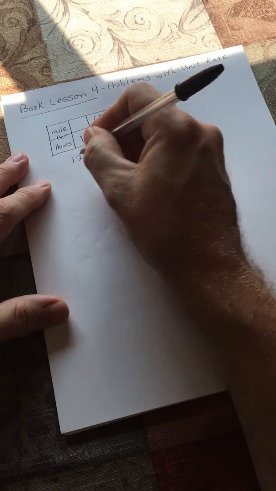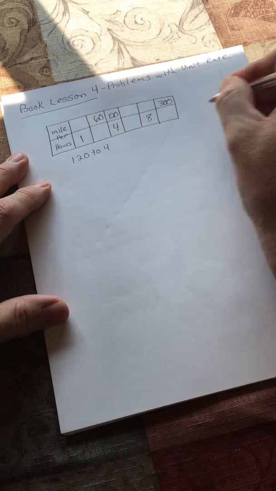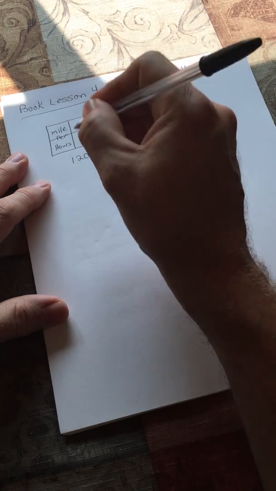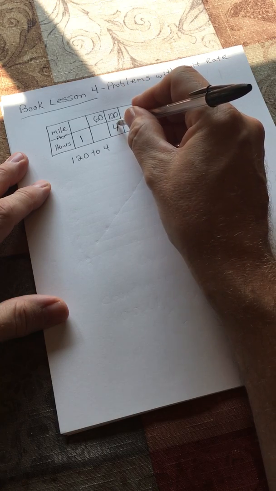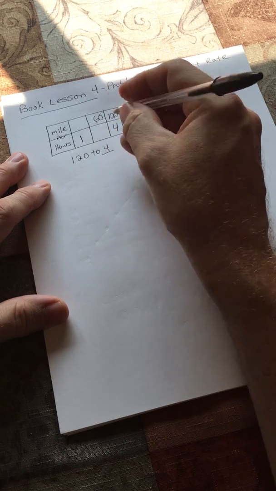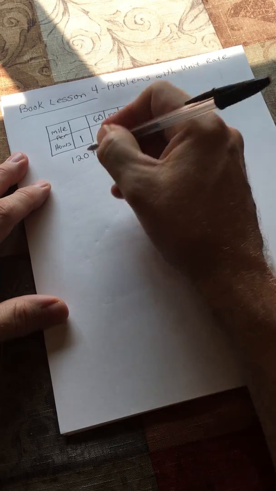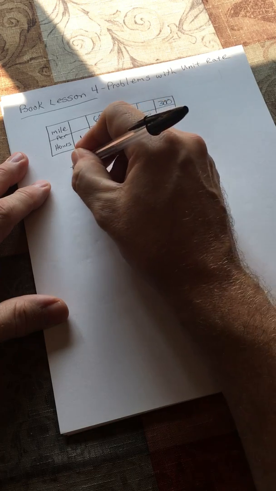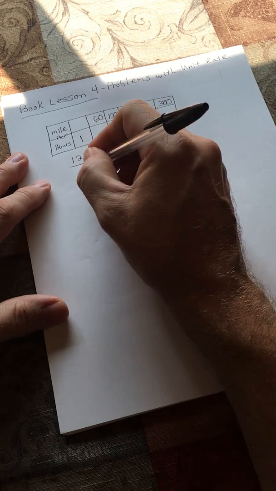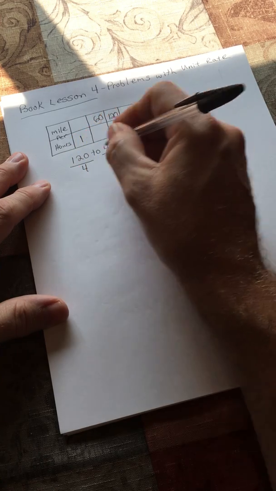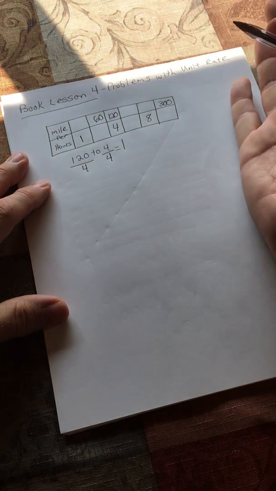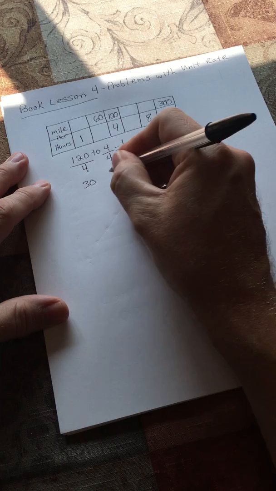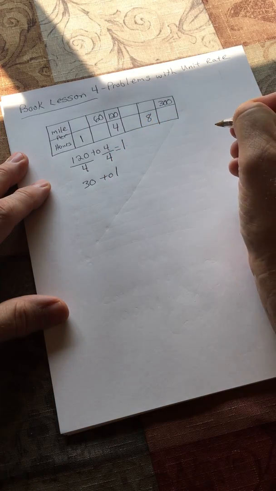What number can I divide from both of these? Well, they're both even, so I could do a 2, but then I'm going to end up with a 2 here, and my goal is to get to 1. So whenever we want to get this down to 1, we're going to divide the number by itself, because any number divided by itself is going to equal 1. 4 divided by 4 equals 1. Now we have to do the same thing. In other words, to keep it equal, we have to do the same to both sides of the ratio in order to keep that equivalent ratio. So now we're going to end up with 120 divided by 4. Well, that's 30. 30 to 1 is our equivalent ratio.